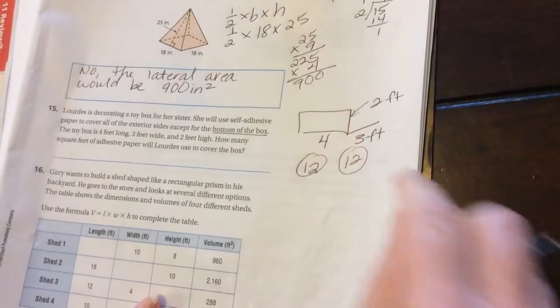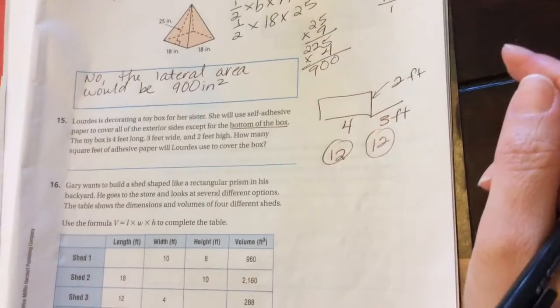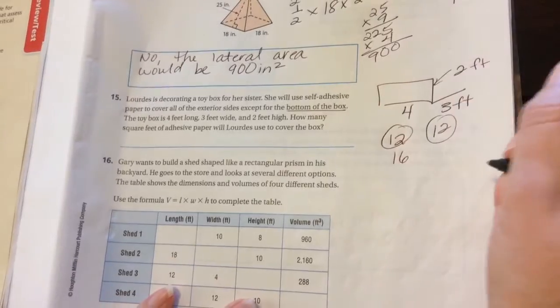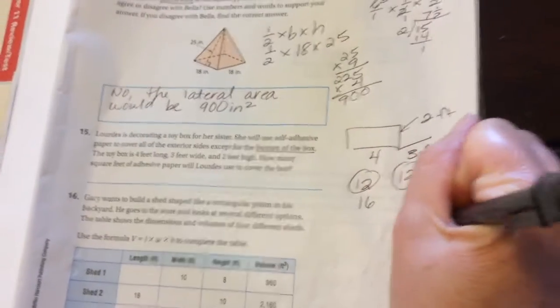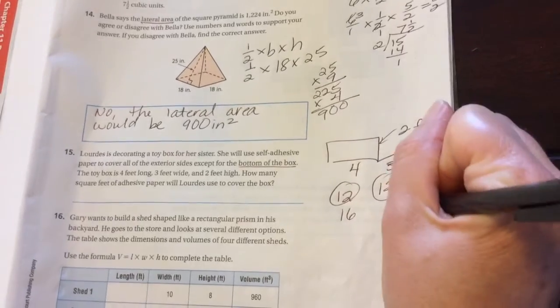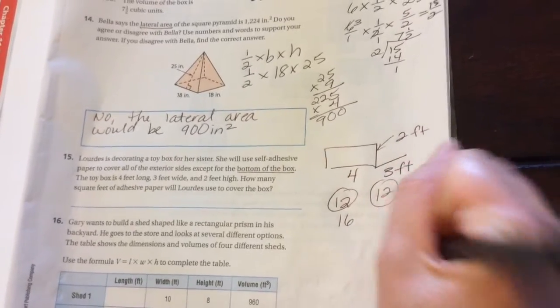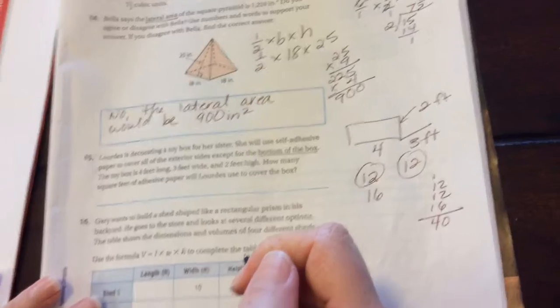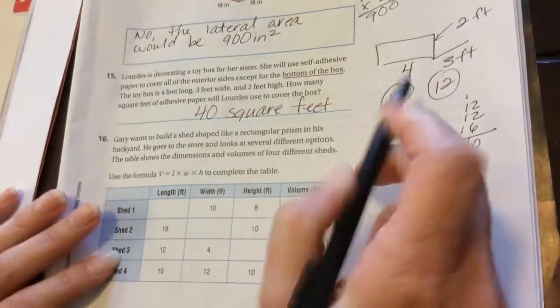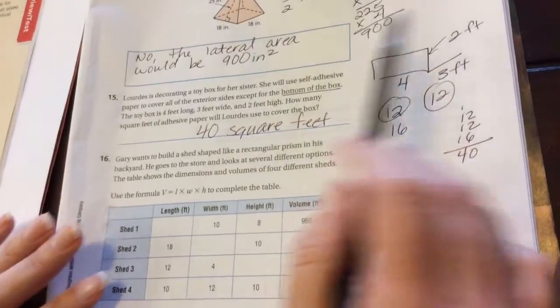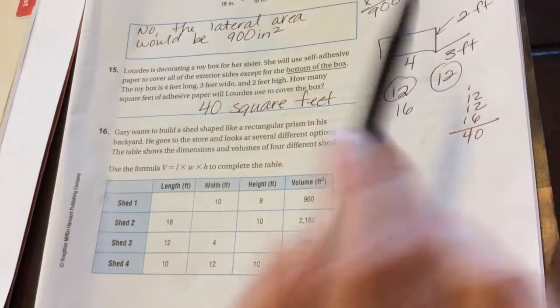And then this last is 4 by 2, which is 8, and I have 2 of those. So 16, and then I'm going to add all this up: 12, 12, and 16. So I got 40 square feet. You just remember, you only count the bottom once because she's not covering it. So you do the top, not the bottom.